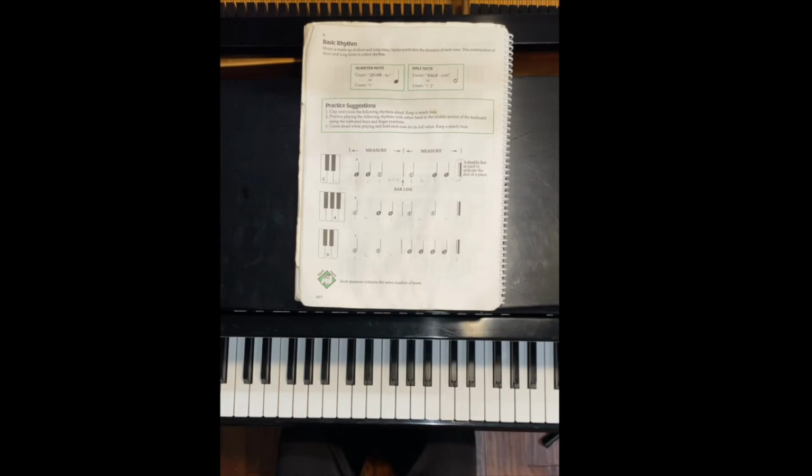Let's work on this together now. I have some practice suggestions for you as you explore rhythm on the piano with these 3 examples. First, I want you to clap and count rhythms and keep a steady beat. Ready for clapping and counting the rhythm. Like this.